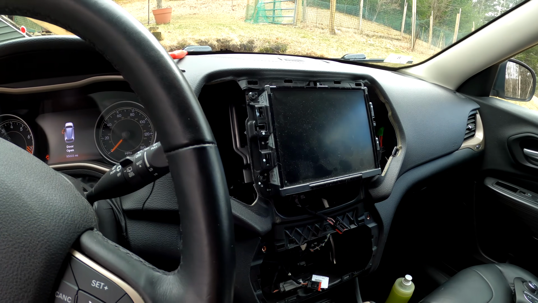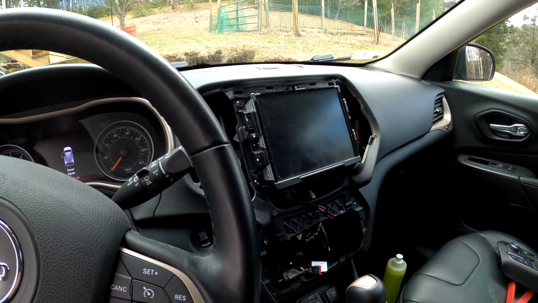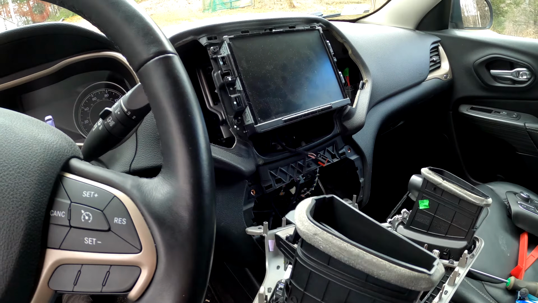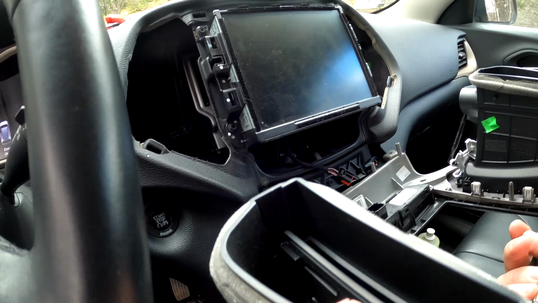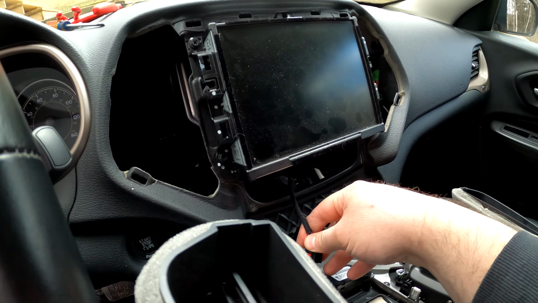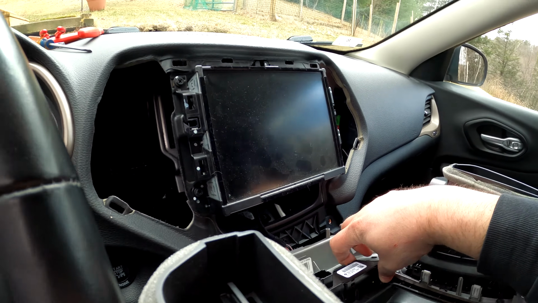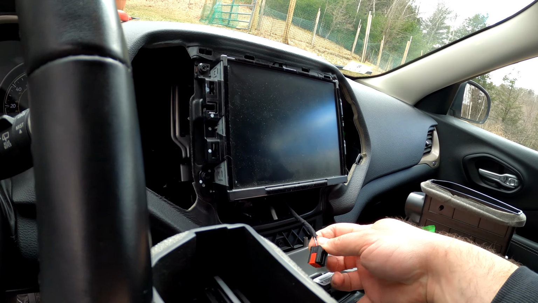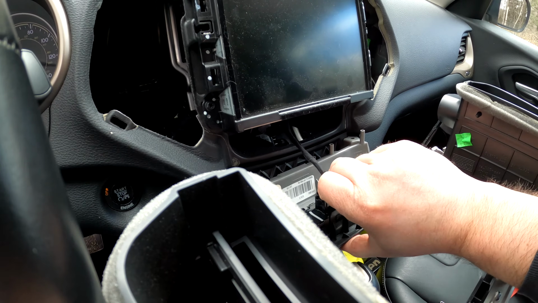And screws back in our screen here. We are going to take our radio bezel, and let me see if I can do this holding you guys in one hand and plugging this in with another. There we go.